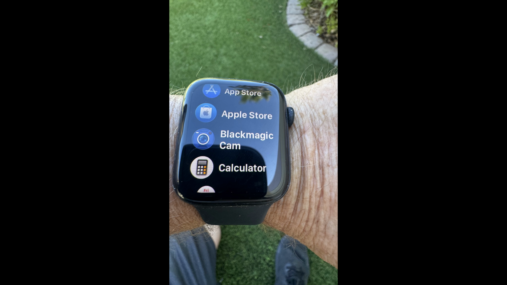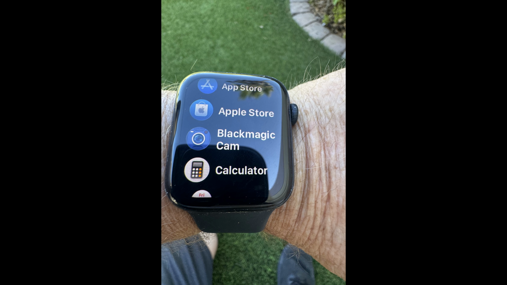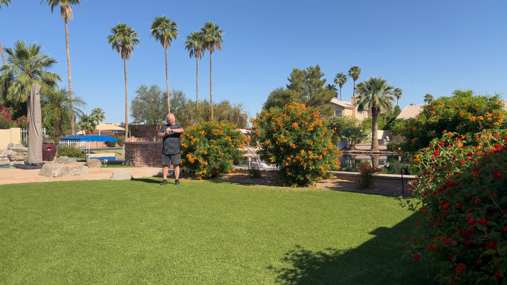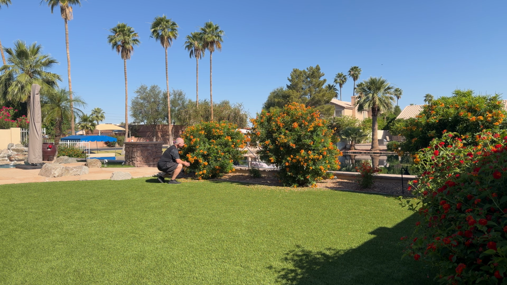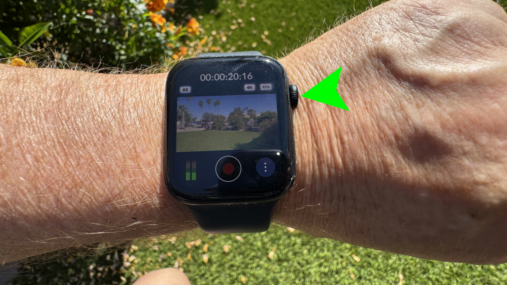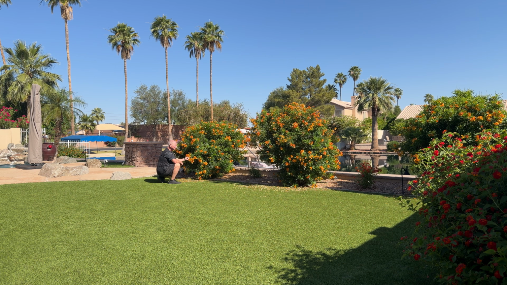A great feature for solo filmers is you can now use the app on your Apple Watch as a remote control. So you're able to set up your composition remotely, but not only can you do start and stop recording, it also supports almost all the same features as the phone app by using the crown button and the 3 dots on the screen. So if you're a solo filmer, this is really handy.